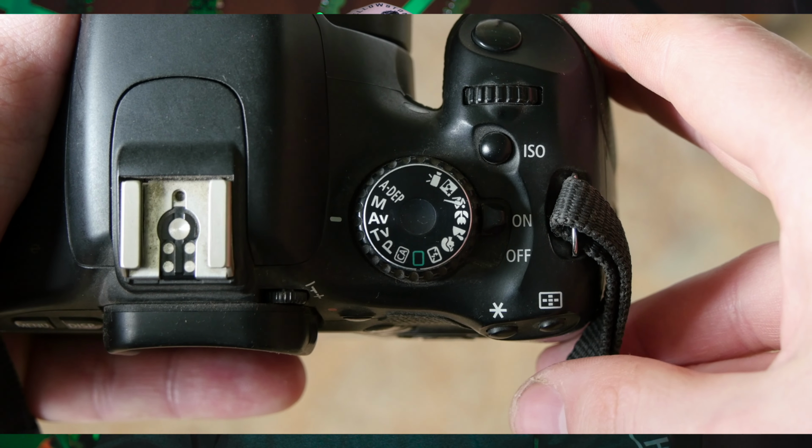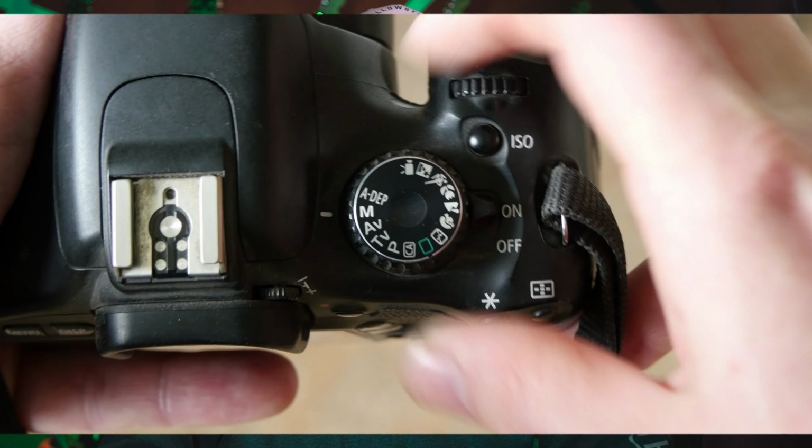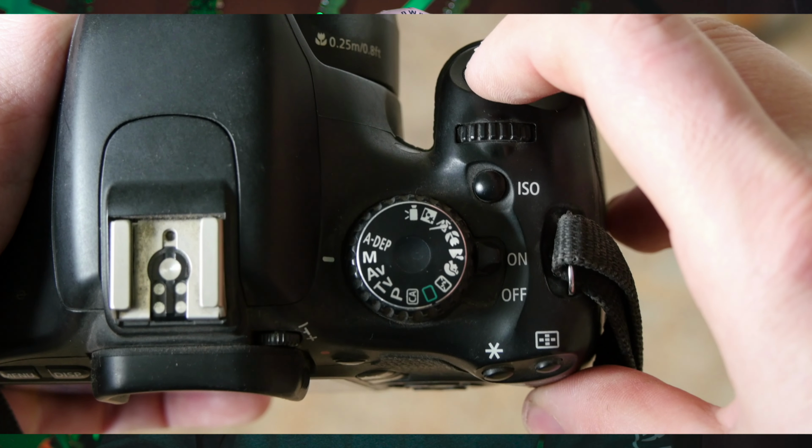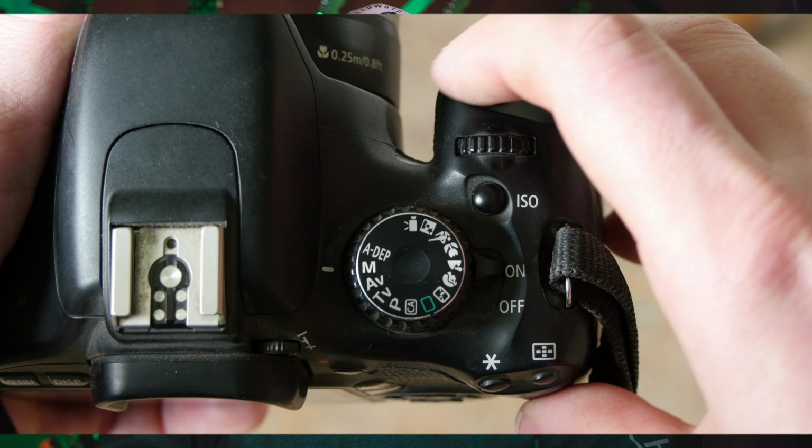In this video, we are going to talk about how to shoot in manual mode and take complete control of your camera settings. Shooting in manual mode might seem very intimidating at first, especially if you're a beginner. But once you get the hang of it, you'll be able to achieve the exact results that you're looking for in your photos, or what you see in your head. You'll be able to put that into your photo.